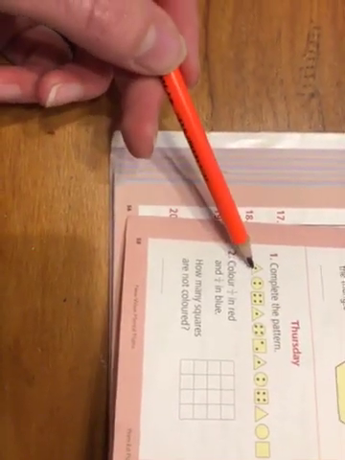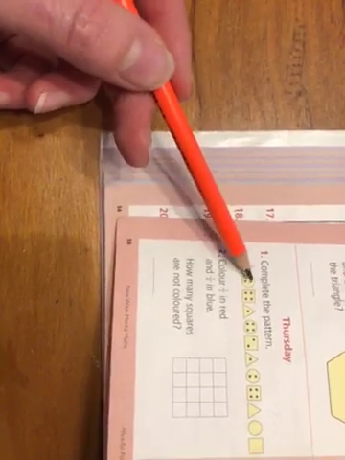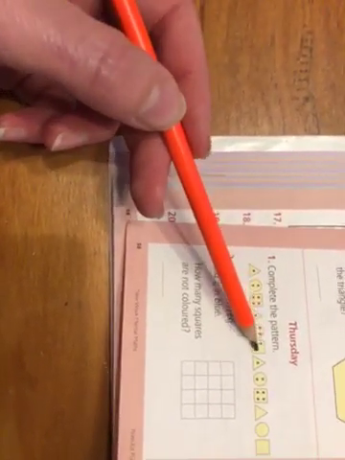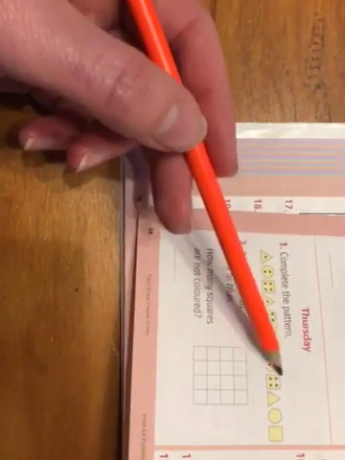Now we have our dots in them. So we have 1, 2, 4. 1, 4, 2. 1, 2, 4. So we're going to have 1, 4, 2. Okay, so if you say it, you'll actually hear the pattern yourselves.